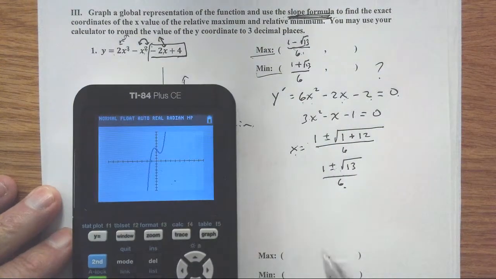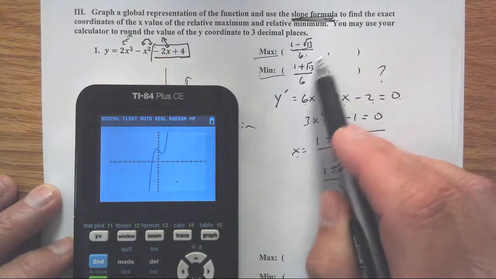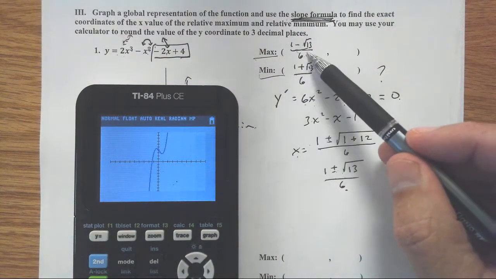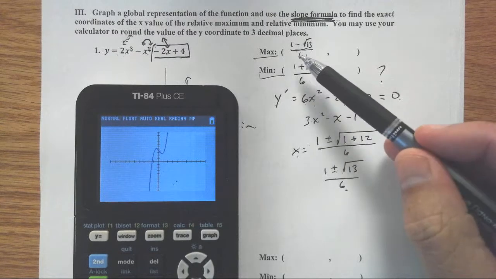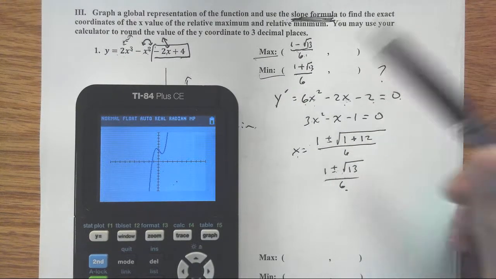All right. It says you may use your calculator to round the y value to 3 decimal places. If on the test you put the x value to 3 decimal places, you're getting no credit for that. Because I don't want your calculator to give you that answer.